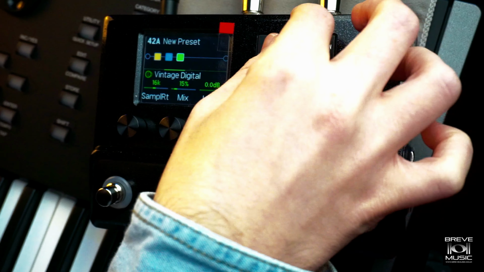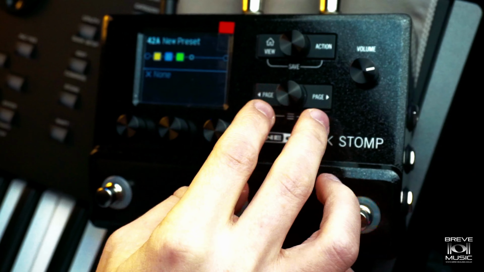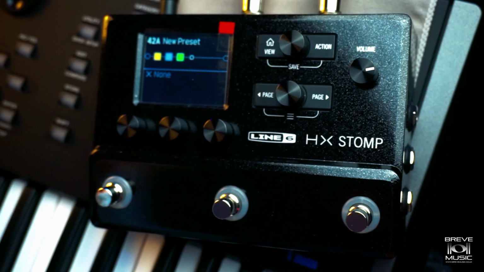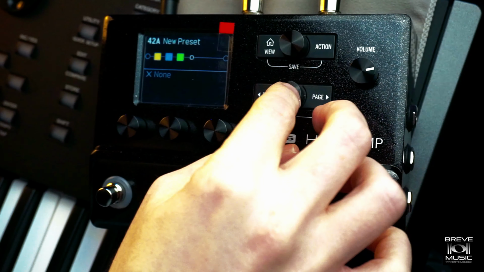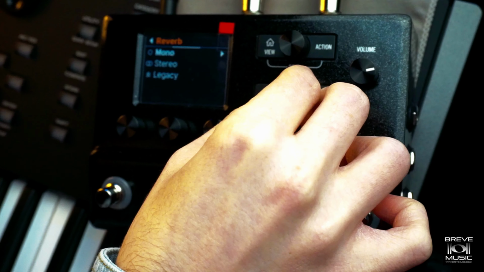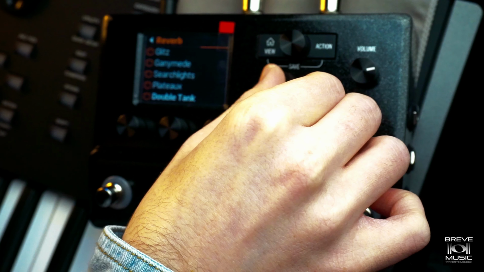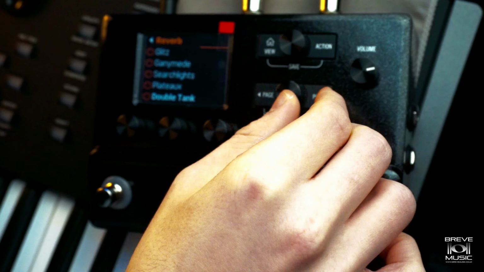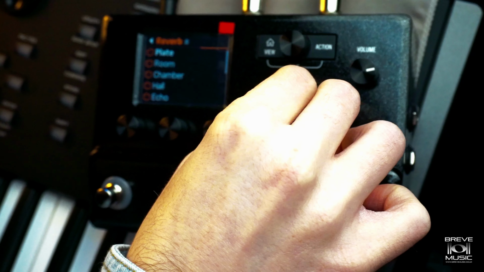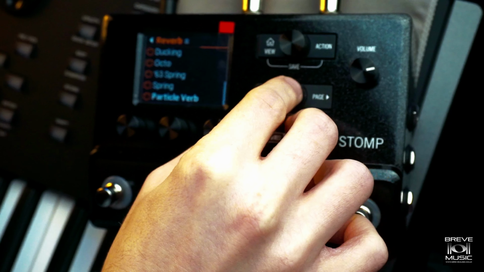So let's add our reverb in afterwards then. Actually, let's save it first. I'm just going to save this as a new preset. That's fine. So let's go for a little bit of reverb. And I'll tell you what, a really nice sound, which just sounds brilliant with this one, is actually on the Legacy one. So let's go to Legacy and let's add in this Particle Verb.